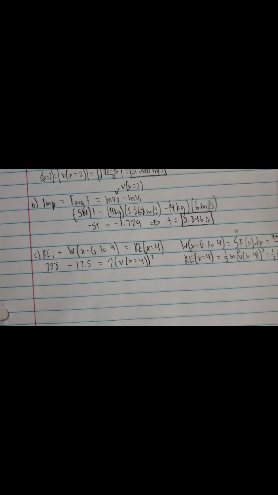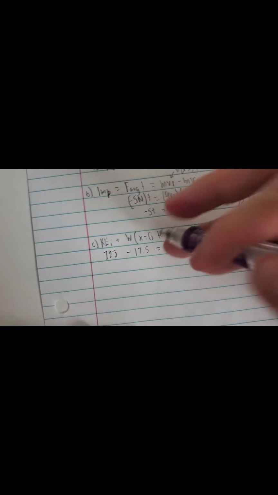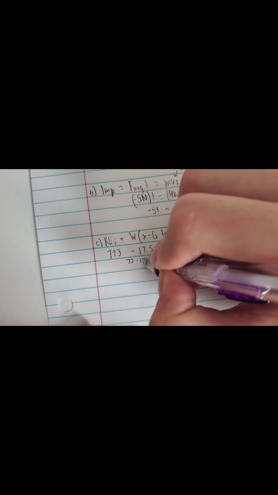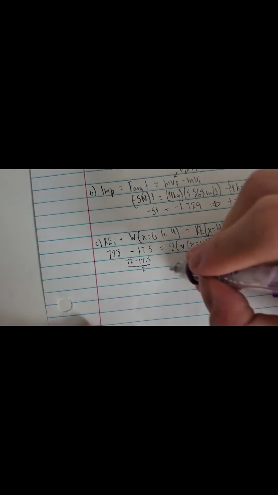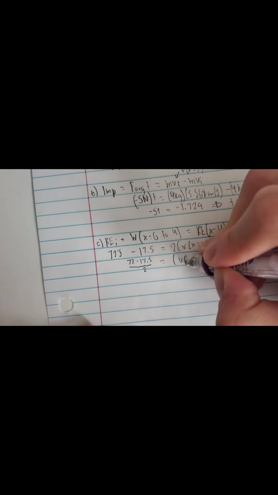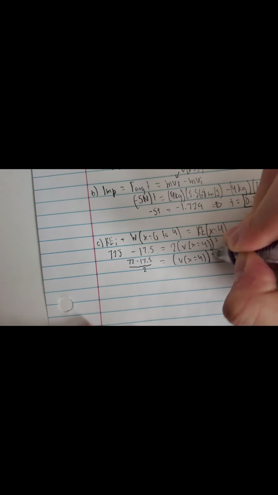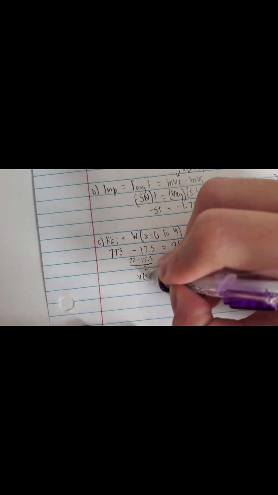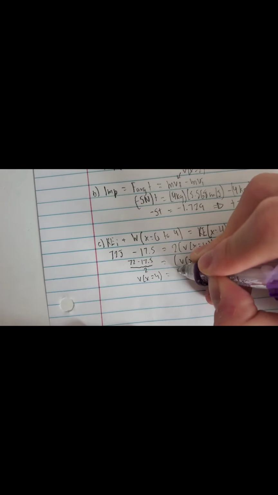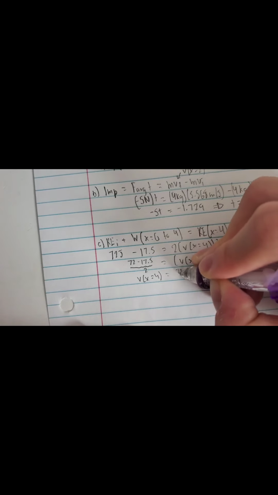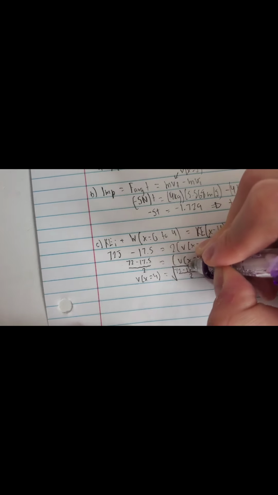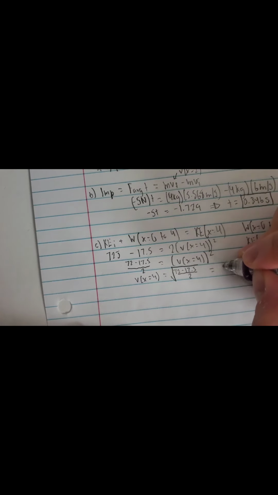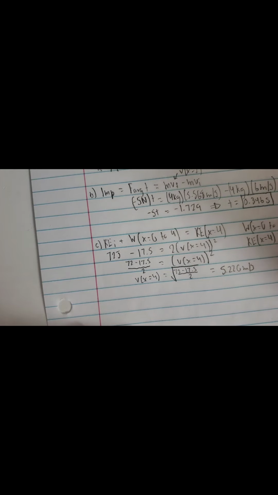Okay, so solving for v at x equals 4, I'm going to divide by 2 first. So this side leaves me v at x equals 4 squared. Now I'm going to square root both sides. So v at x equals 4 is going to be equal to the square root of (72 minus 17.5) divided by 2, and this gets me 5.220 meters per second. So that is my velocity at x equals 4.